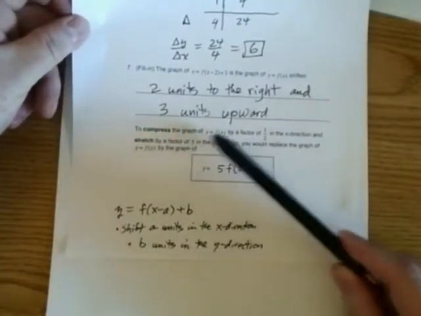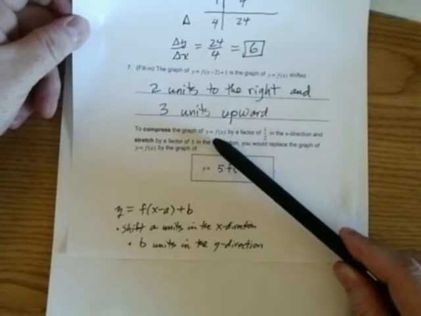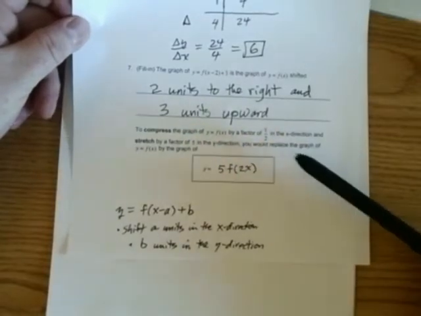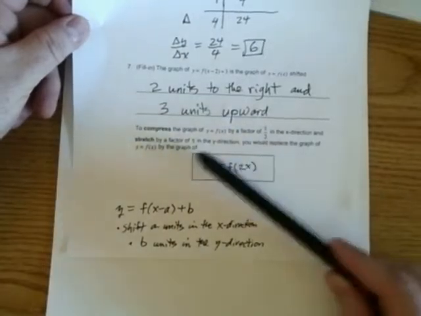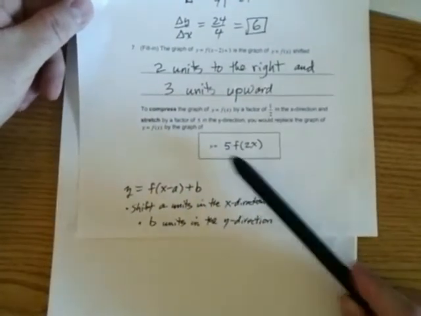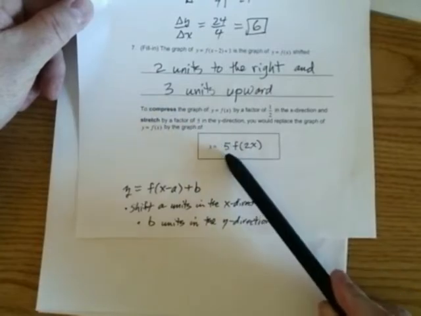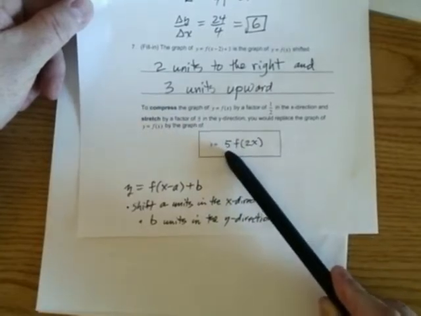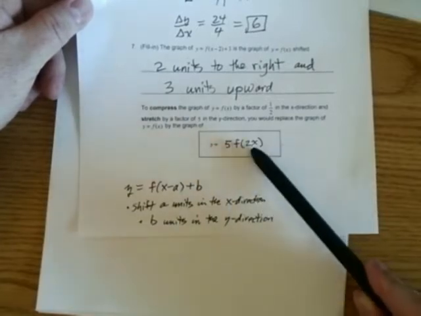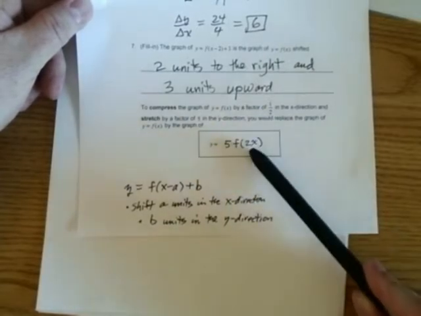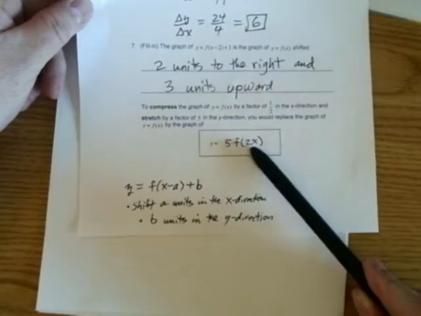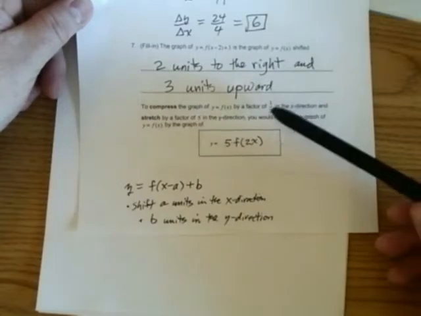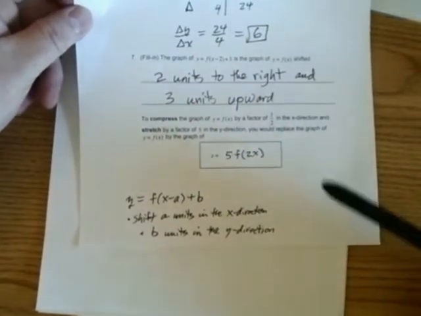To compress the graph y equals f of x by a factor of 1/2 in the x direction, and stretch by a factor of 5 in the y direction, what would you do? Stretching in the y direction is probably the easiest thing to see here. What you would end up doing is multiplying by a factor of 5. Now you want to take the reciprocal of the half, which is 2 over 1, or 2. You want to stick that on the x here, and that will give you a compression by that factor of 1/2, if you look at the sheet.